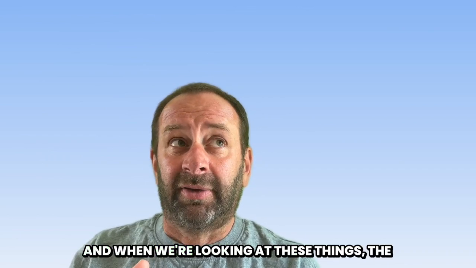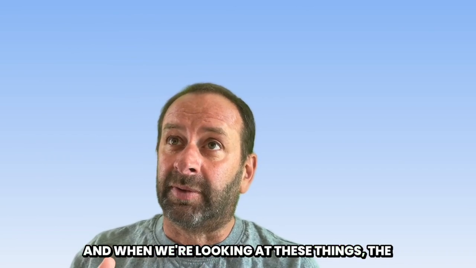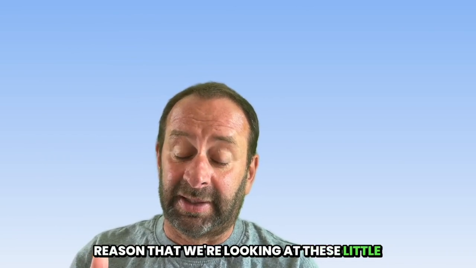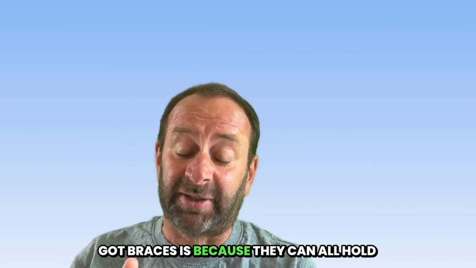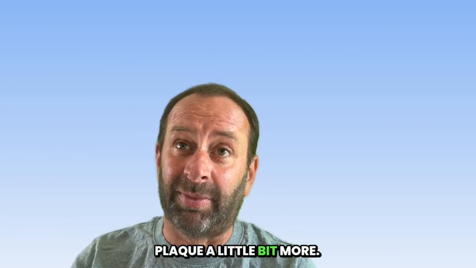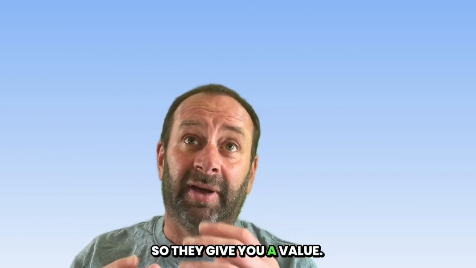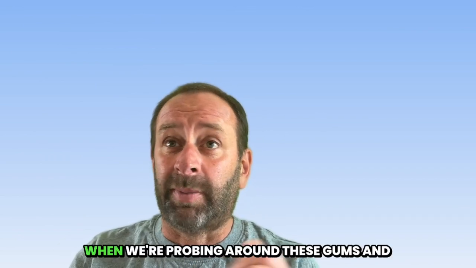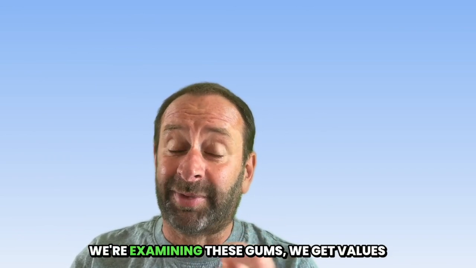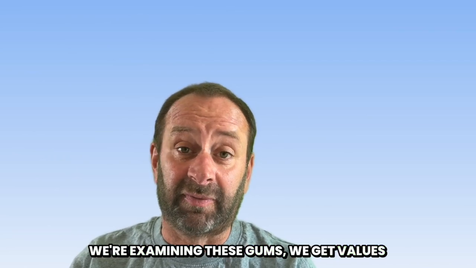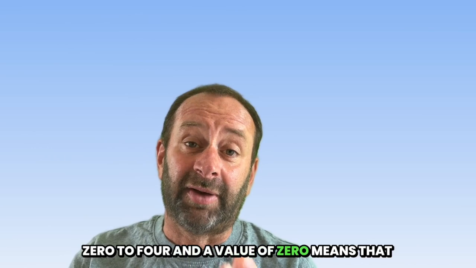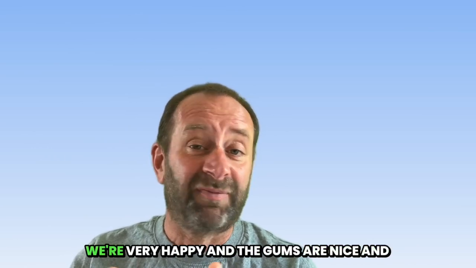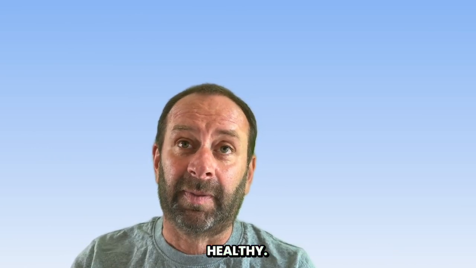The reason that we're looking at these little deposits or ledges, or whether you've got braces, is because they can all hold plaque a little bit more. So they give you a value. When we're probing around these gums and examining them, we get values from 0 to 4. A value of 0 means that we're very happy and the gums are nice and healthy.